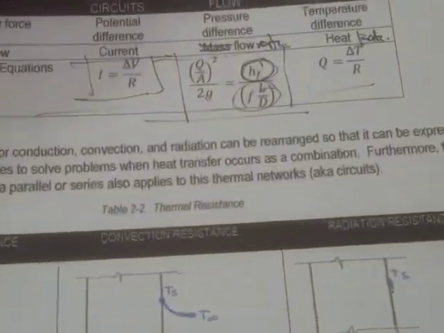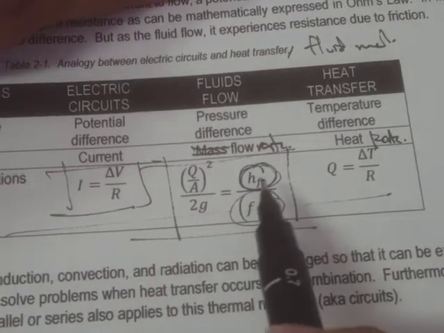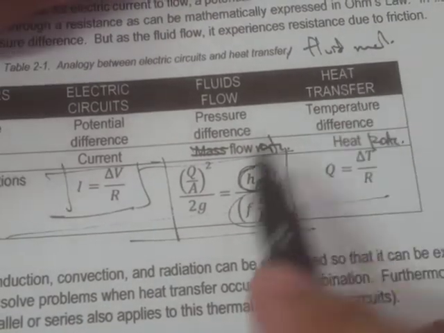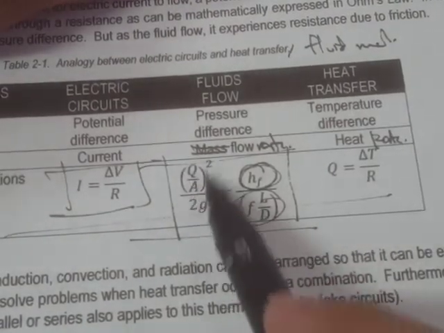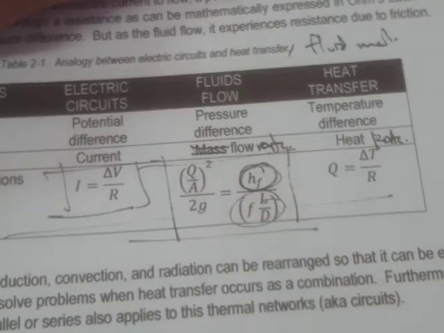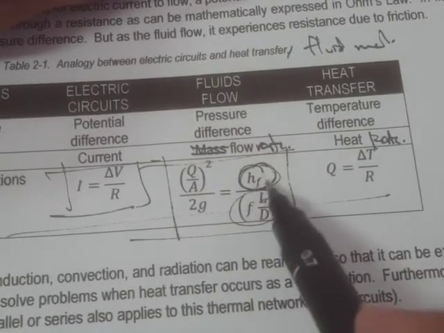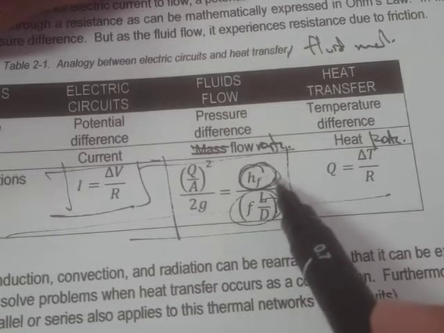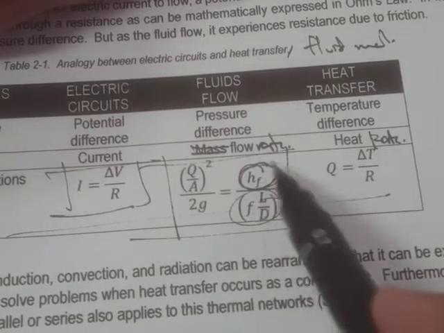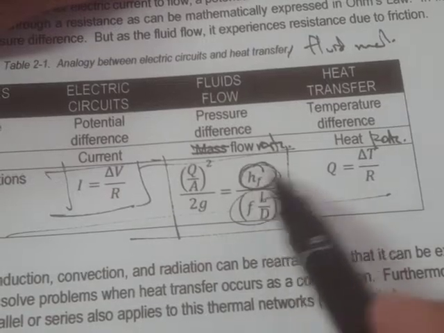Now in fluid mechanics, it's not exactly the same as heat transfer and electric circuits. Let's say the Q is the flow rate, and here's the driving force, h_f, the head loss, or the pressure drop, or the change in pressure.